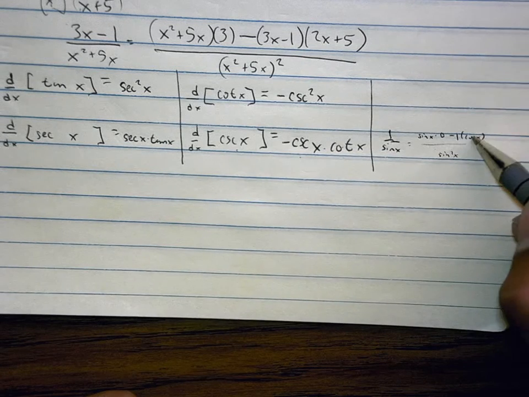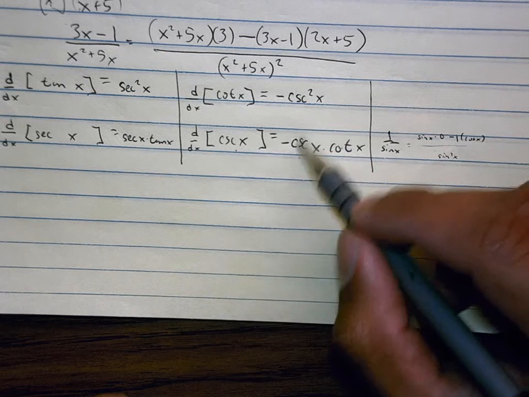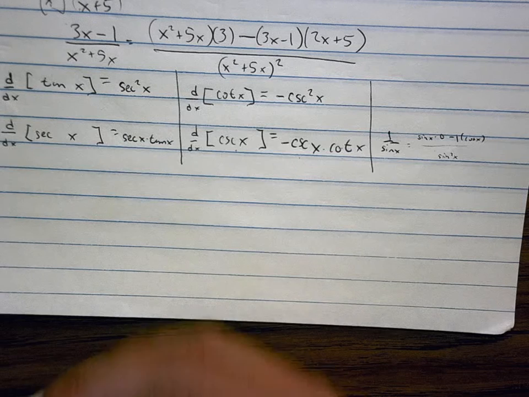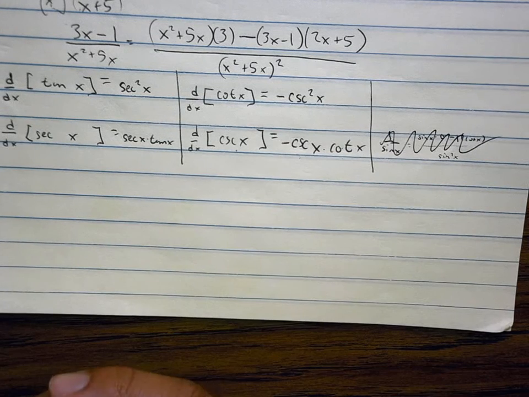Here's a cosine over a sine. Here's a negative 1 over a sine. That's where that comes from. Okay? It's a simple way for you to figure out what the derivative is.